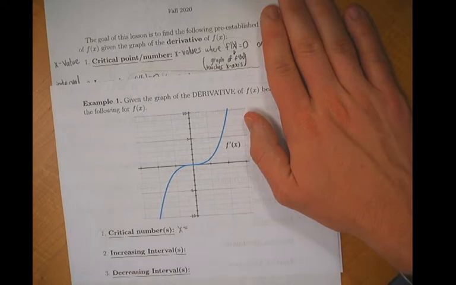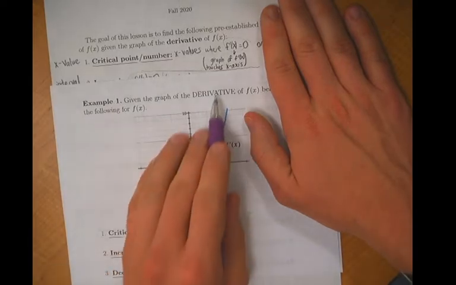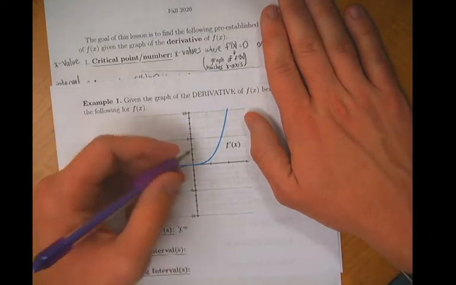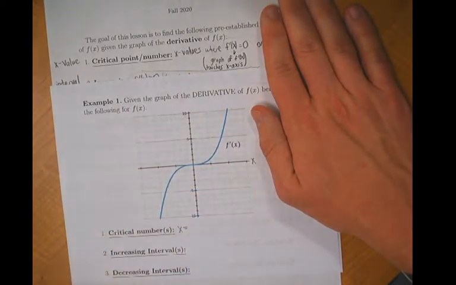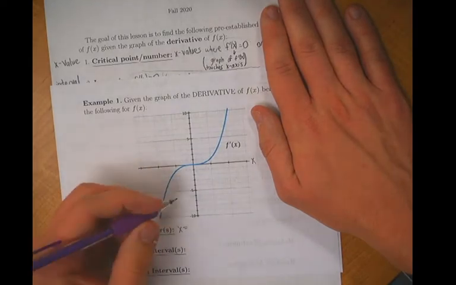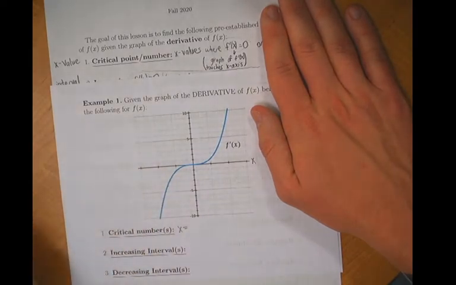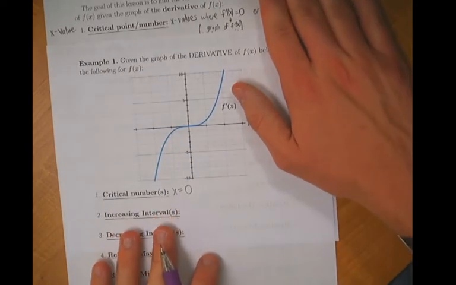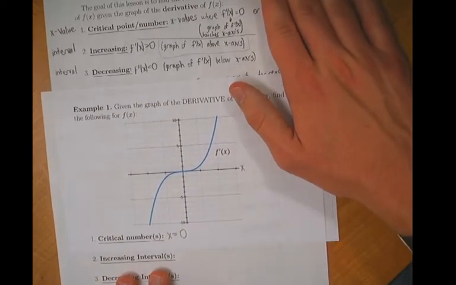Where would our critical number be? We have to figure out where this graph touches the x-axis. So, letting this be the x-axis, that should pretty quickly tell you the critical number is where? 0, right? In this case, that's the only time it touches the x-axis. So that's that. Okay. Now let's move on to the increasing and decreasing intervals.